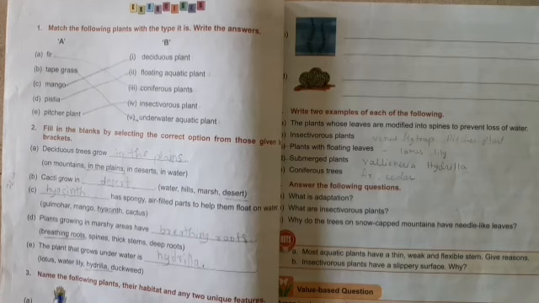E, the plants that grow underwater are called hydrilla. The plant that grows underwater is called hydrilla. Is it the correct answer for yours also? Okay. Next, we are going to see question number 3.